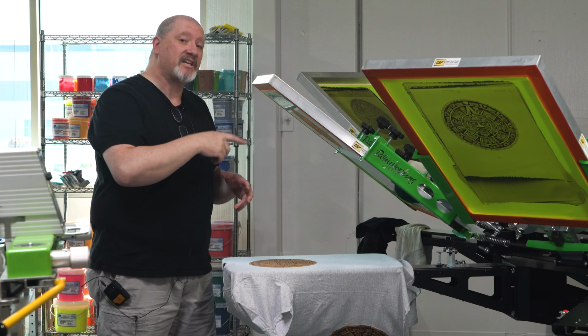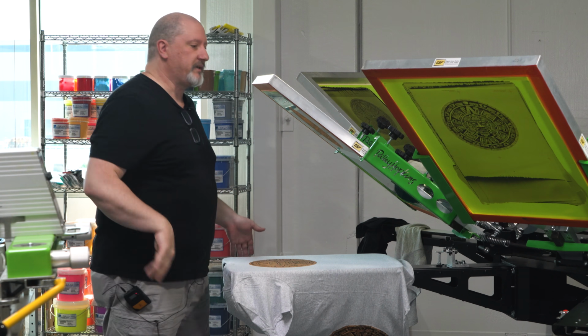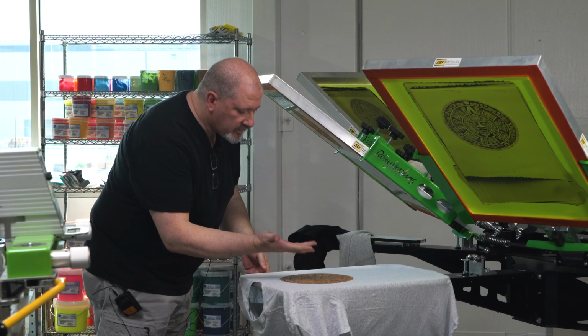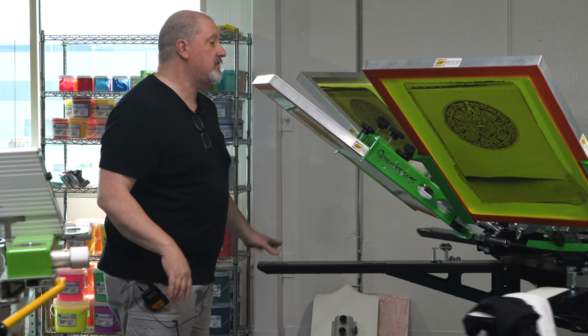And once I flash it, you're going to see just a small amount of activation, and that'll be demonstrated a little bit more. So let's flash this. Now with cold platens, it does take longer to flash, no matter what's going on.